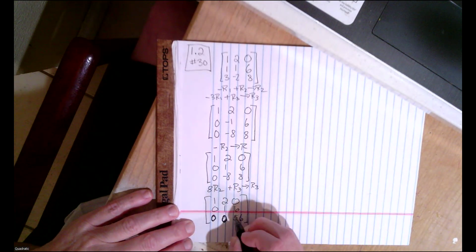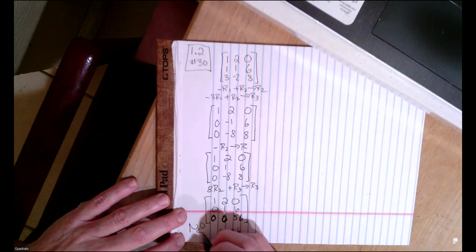Now the bottom row, what does the bottom row mean? 0, 0, and 56. Well, that tells me that 0x plus 0y equals 56. That just doesn't make sense. This bottom row just tells me that 0 equals 56, which is of course a contradiction, which means no solution. And that's the answer to number 30: no solution.